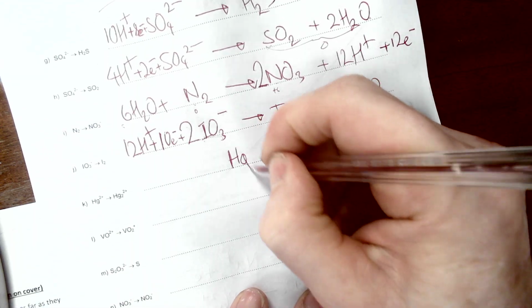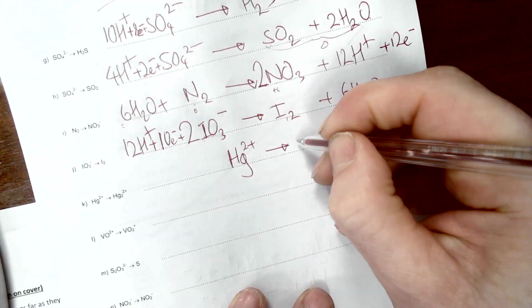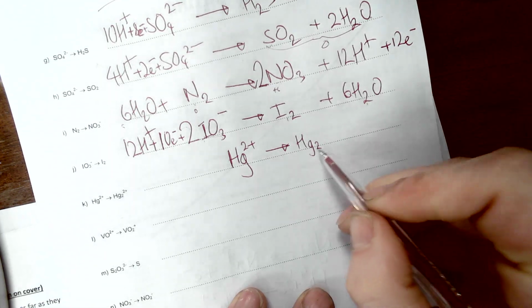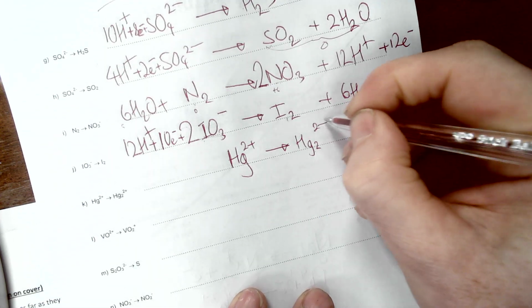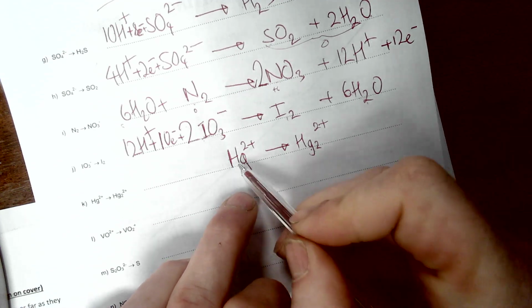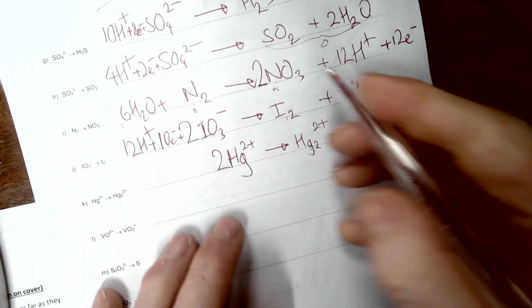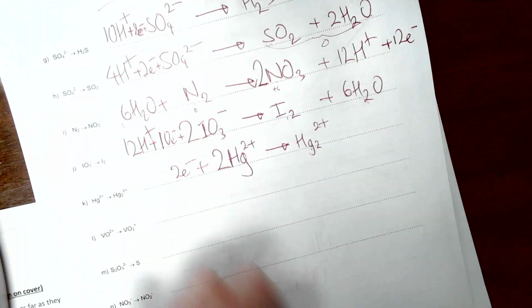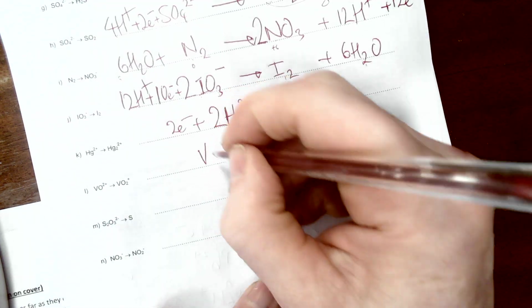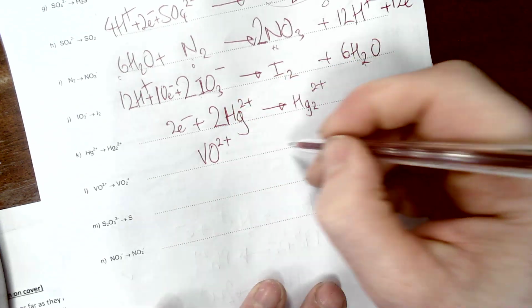Alright, mercury, Hg 2 plus, turning into Hg2, a little dimer of mercury, 2 plus. 2 mercuries on this side, 1 mercury on this side, need to do that. This side is now 4 plus, this side is 2 plus, so we're going to need 2 electrons on this side. Alright, VO2 plus, that's called the vanadate ion.